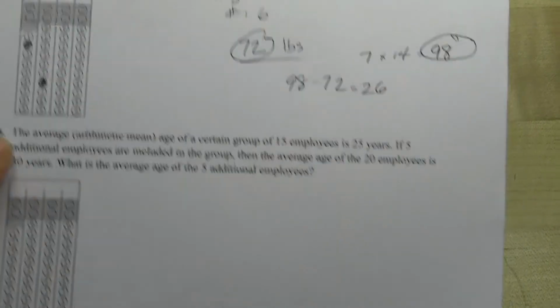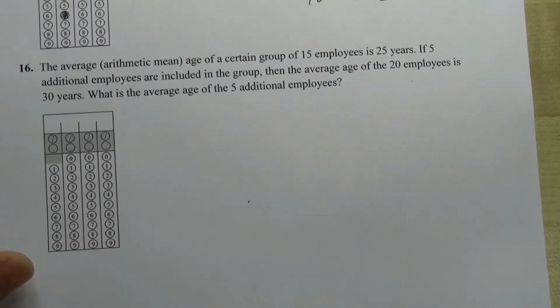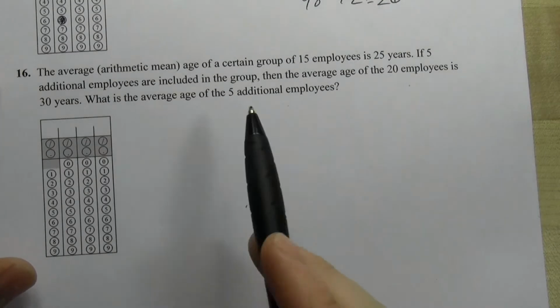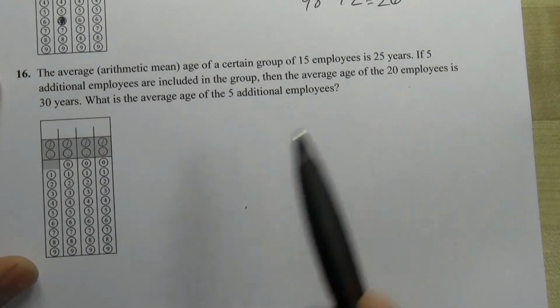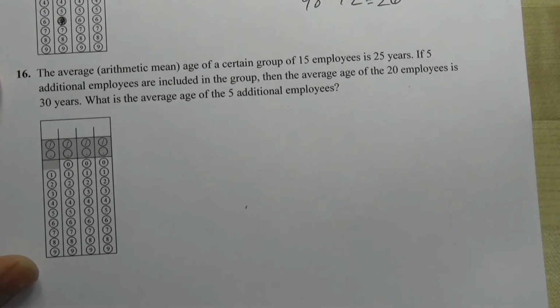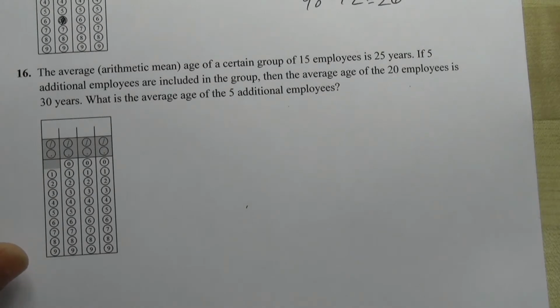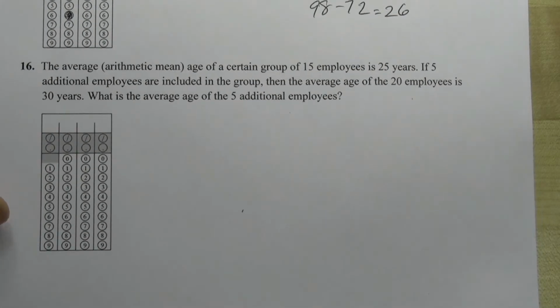Make sense? Okay, let's try number 16, the hardest one here. So the average age of a certain group of 15 employees is 25 years. If 5 additional employees are included in the group, then the average age of the 20 employees is 30 years. What is the average age of the 5 additional employees? So again, it's all about finding the total here.